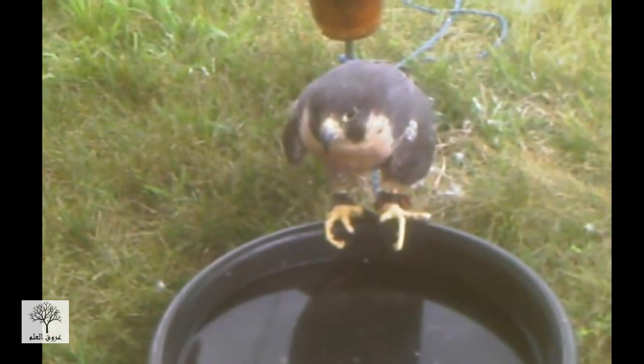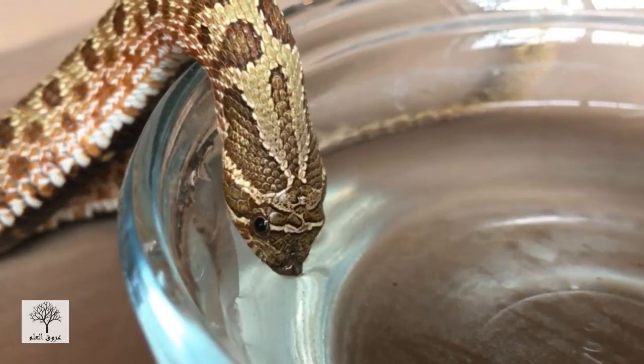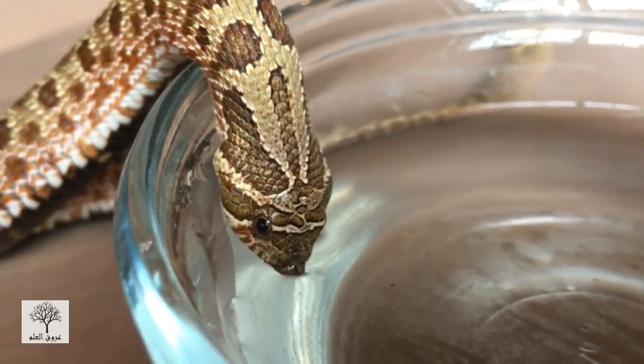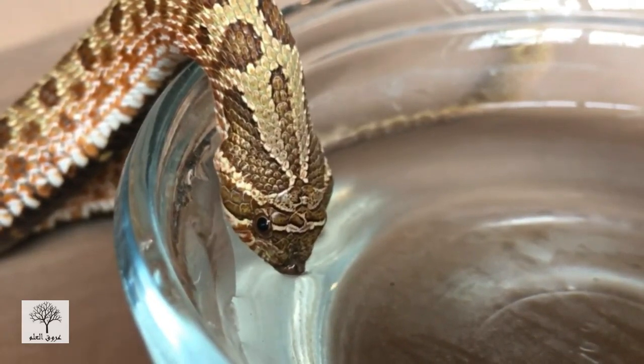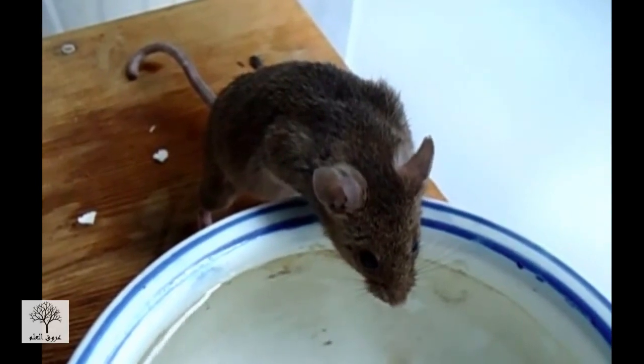Oh yes, enjoying it. Okay, let's have a little more. Look at this. All right, next one. Next is this snake. Now the snake, as you can see, really enjoying it. It's drinking. So therefore, we definitely know the snake's tongue is contaminating the water. So it should actually fall under the category of dogs and pigs and predatory animals. But it's makruh, and mouse as well.